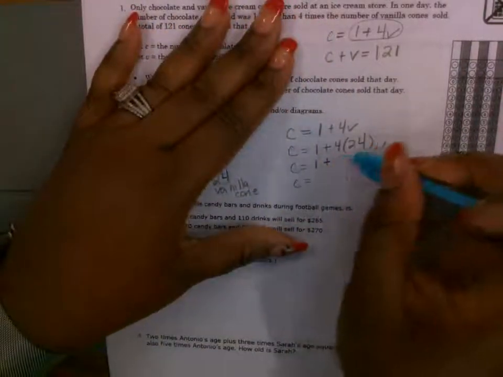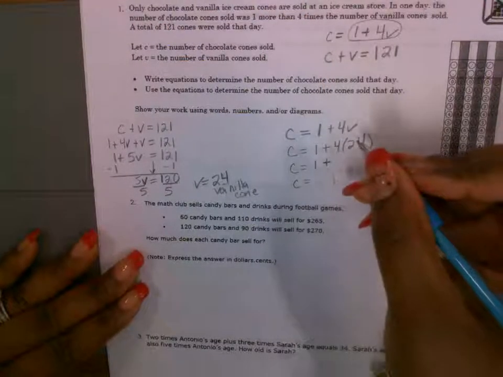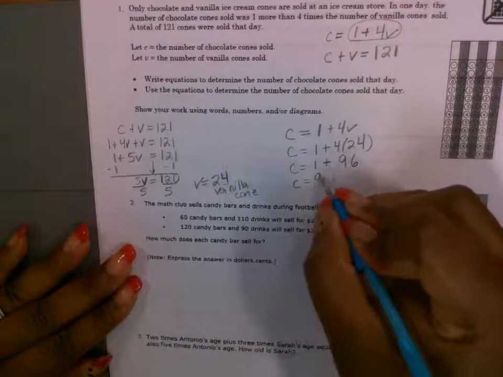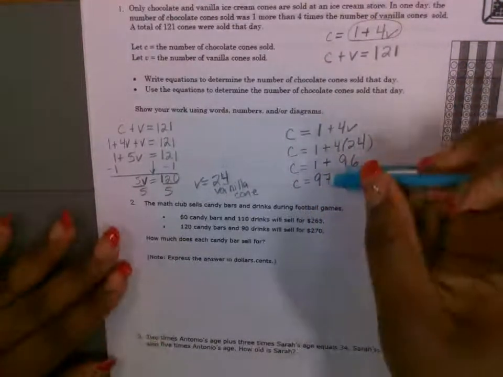All right. So 4 times 24 is going to give me 96. And so now we have 1 plus 96. That gives us 97. So there are 97 chocolate cones. Sorry about that, y'all.